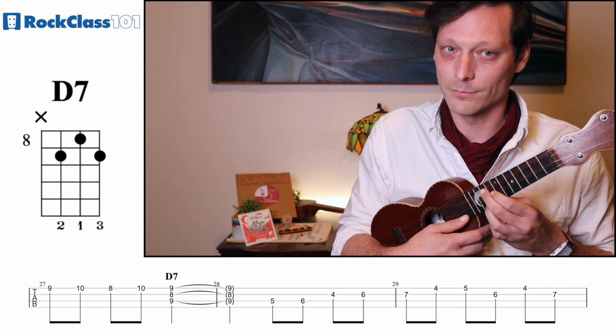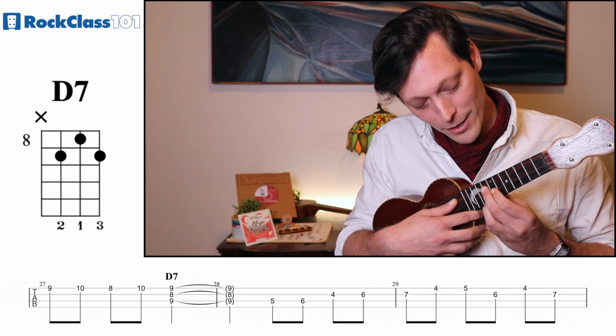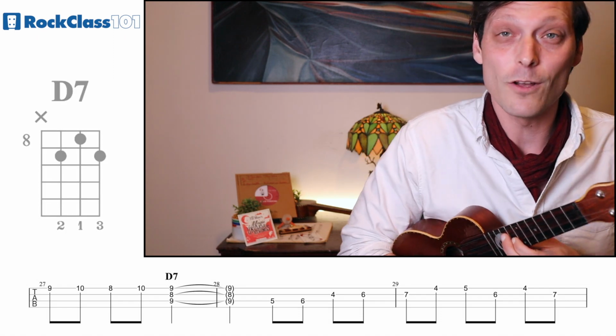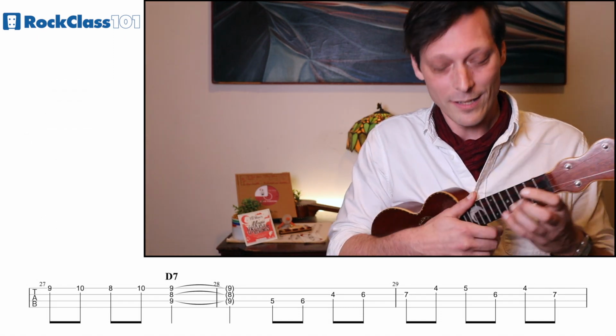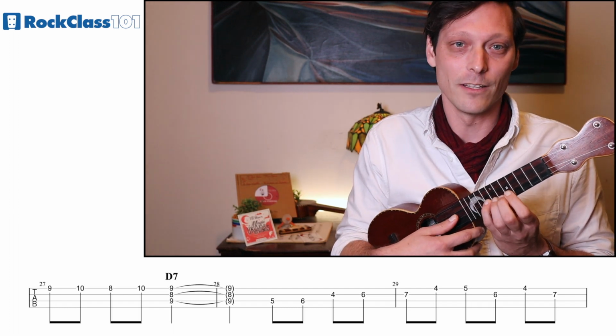D7th chord. Looks like our G7th, right? Slid on up, another of those diminished triads. So again, starting on beat 2, let's listen to the second little lick.